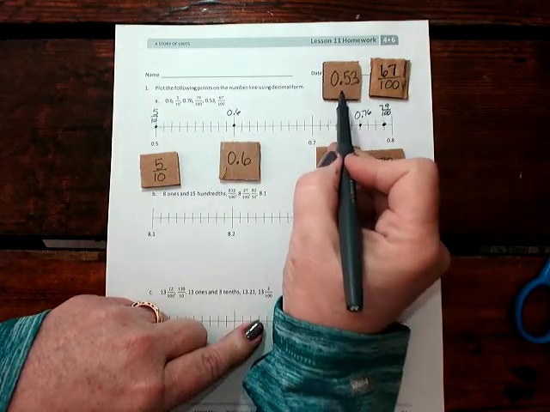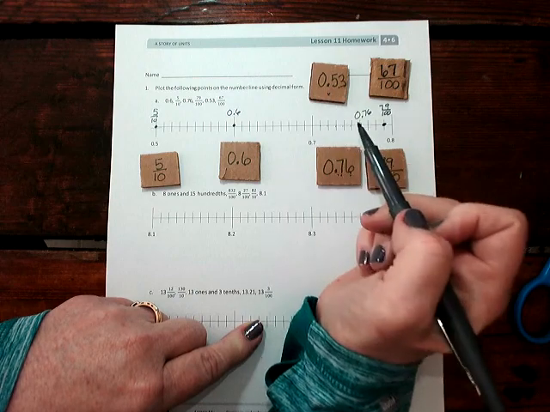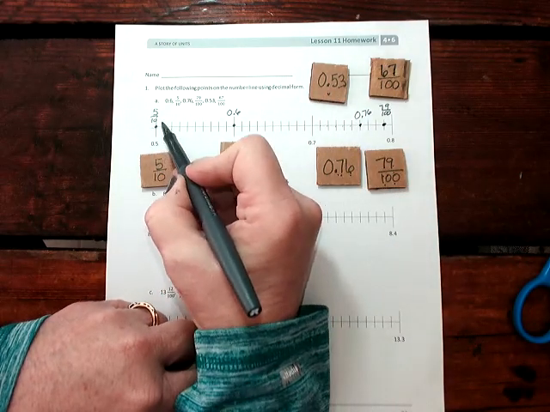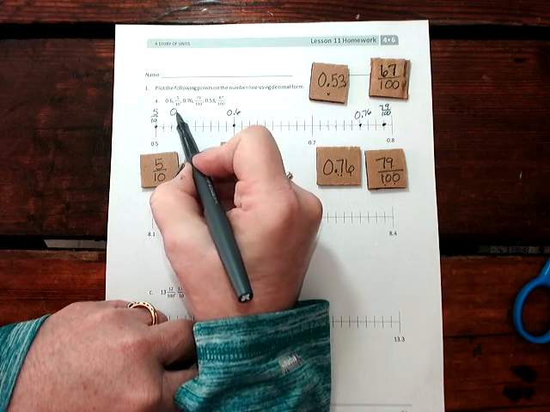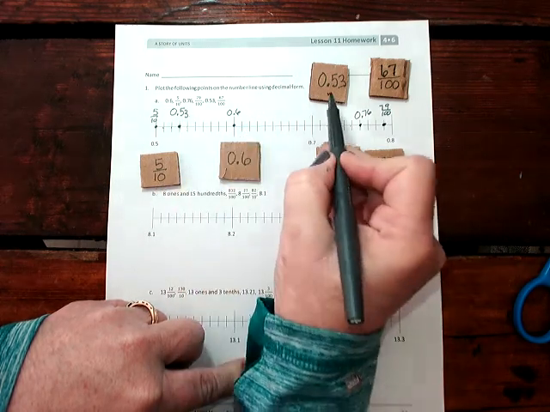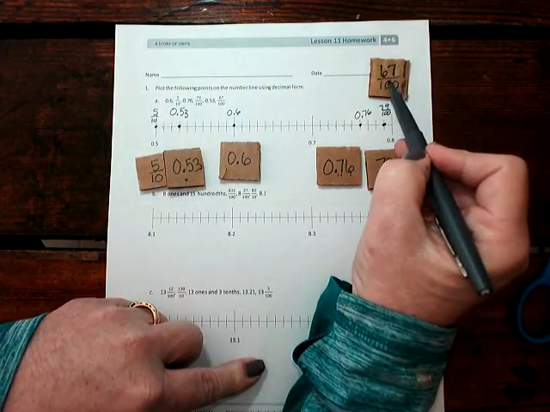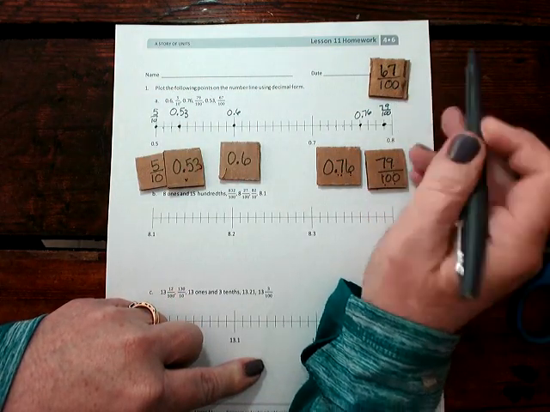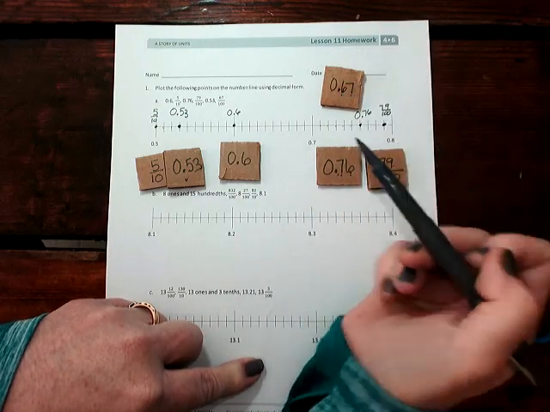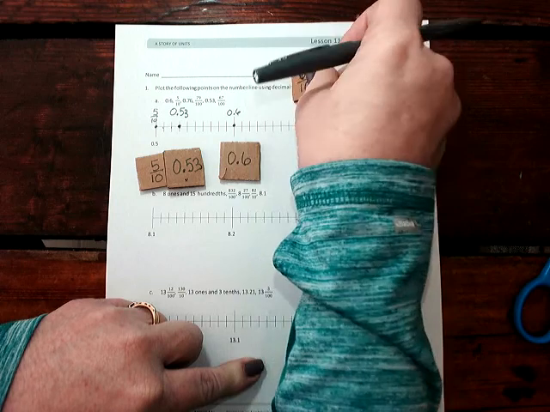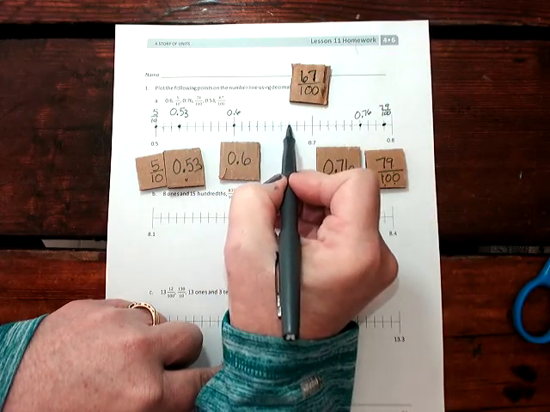The next one I have right here is 53/100 or 5/10 and 3/100. Well, here's 5/10, and if I go up 3/100, it's going to be right there. I'm just going to plot it on that number line. Stick it right in there. And then I have 66/100. Well, I know that 66/100 as a decimal is going to be 6/10 and 7/100. So I have 6/10 and 7/100. So 1, 2, 3, 4, 5, 6, 7 goes right there.